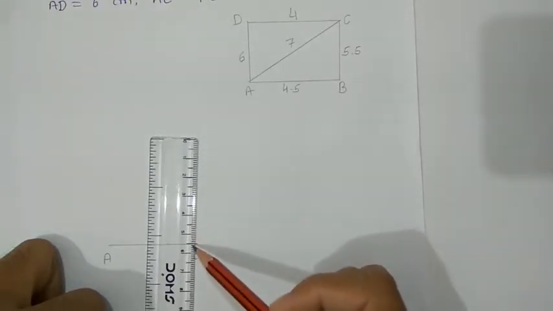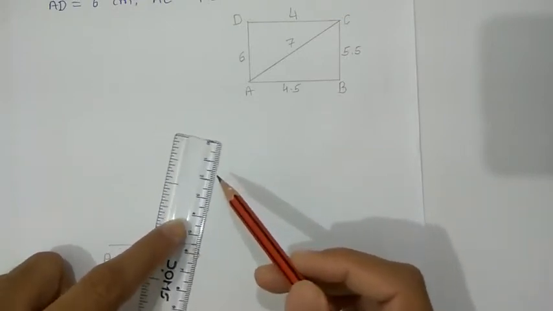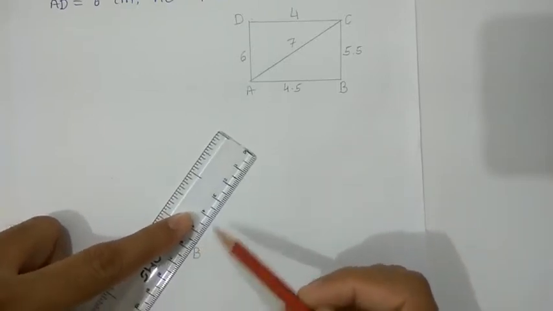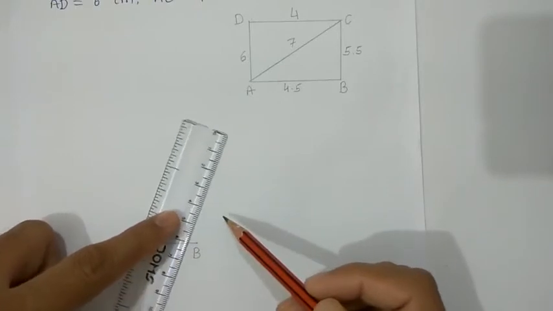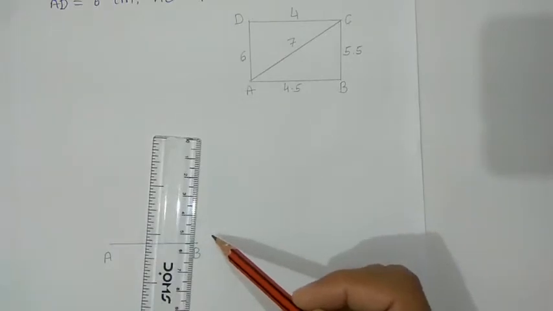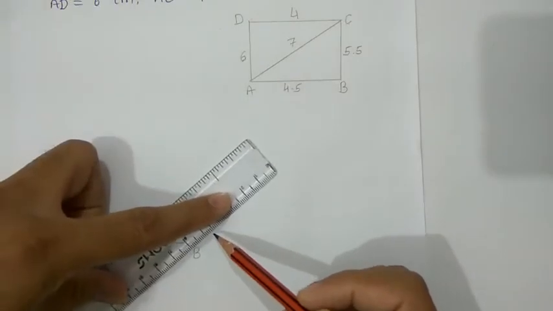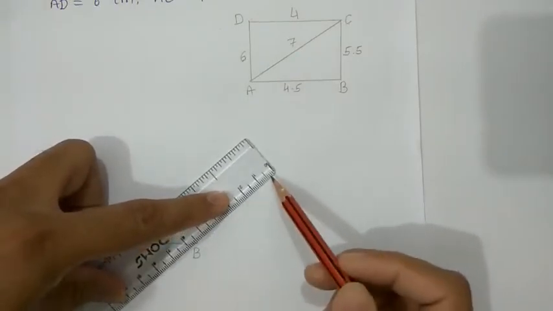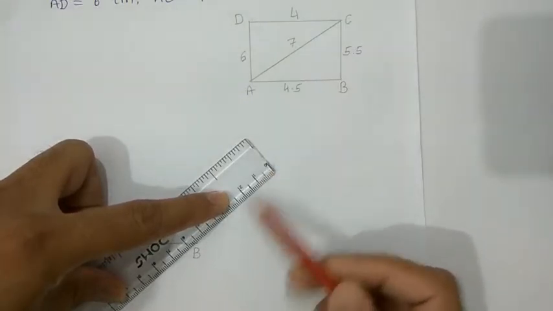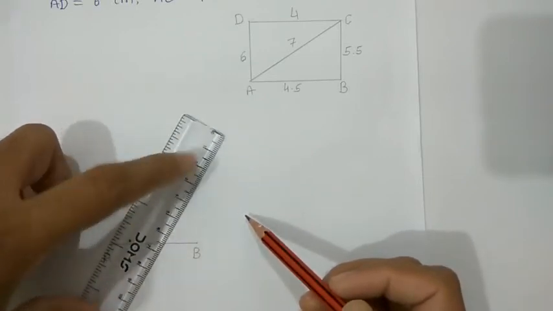So can we draw this here? No. Why? Because 5.5 centimeter from B is here also, 5.5 centimeter will be here also, 5.5 centimeter here also. So all this side is possible. The distance from B of 5.5 centimeter is possible in each and every direction. You can see here also we can take a measurement of 5.5. So at which angle do we have to draw this line segment BC? That is now the question.